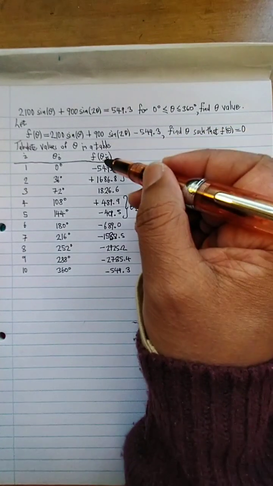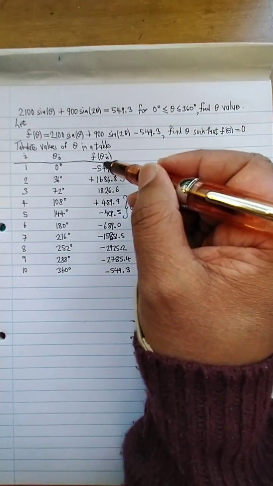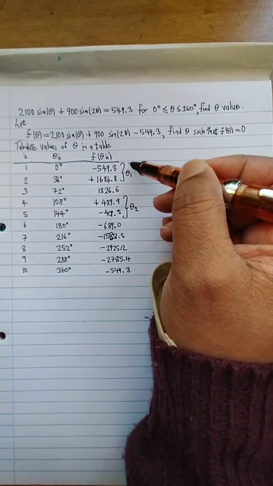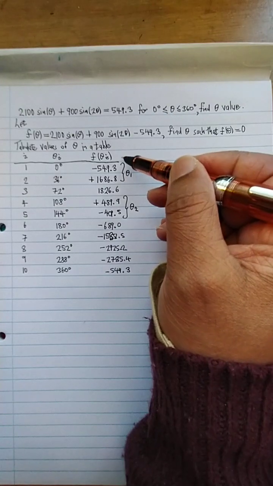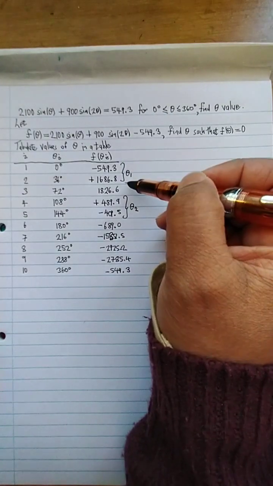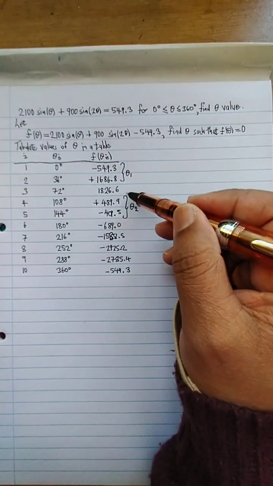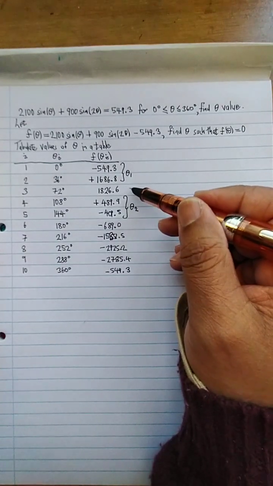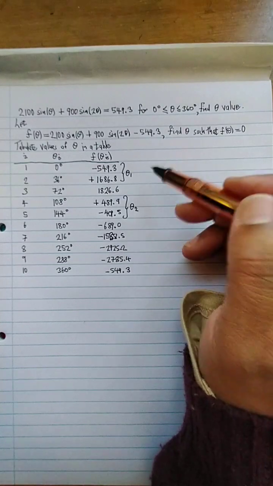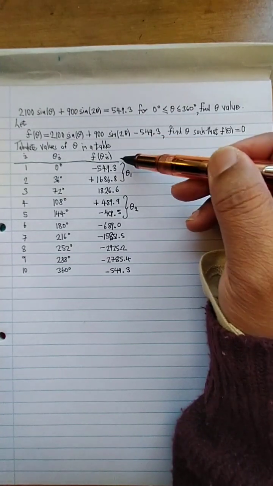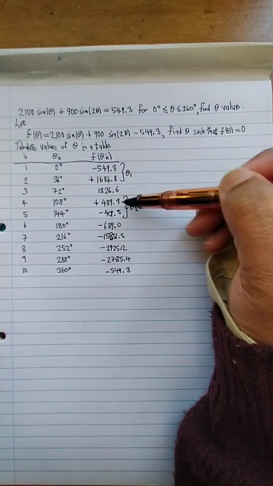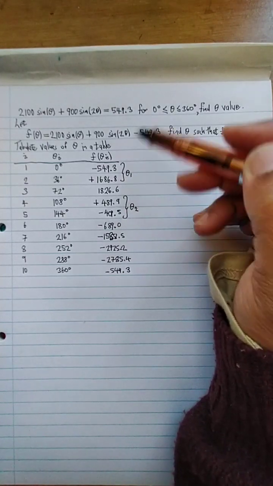Because it's a smooth function, as it goes from negative to positive, there would be a value of 0 somewhere in between, and likewise from positive to negative. So what you do is you bracket the root between a negative and a positive, or a positive and a negative, and there would be a 0 somewhere in that range.